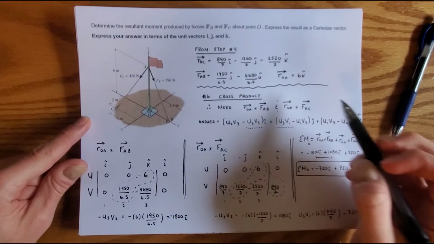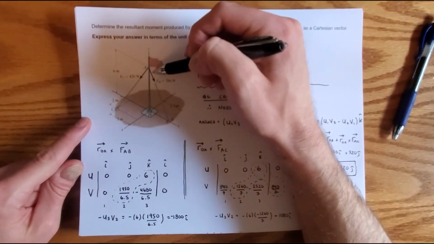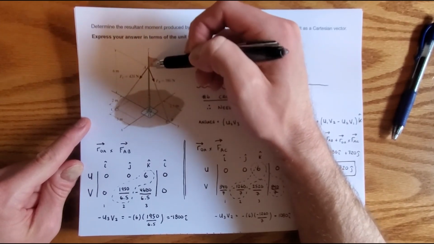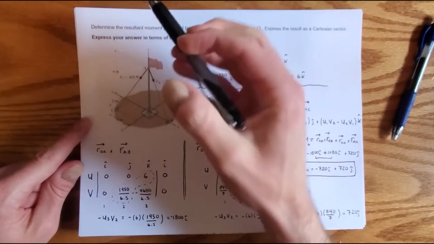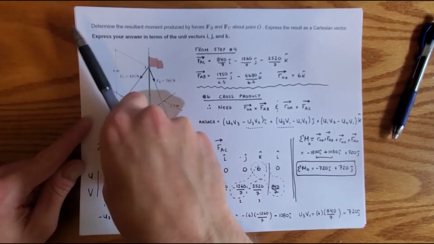And just to kind of explain this, if you look at FAB, for example, FAB is directed along the y-axis. Since that's on the y-axis, it's not going to cause this flagpole to rotate relative to the y-axis, which would be this way.